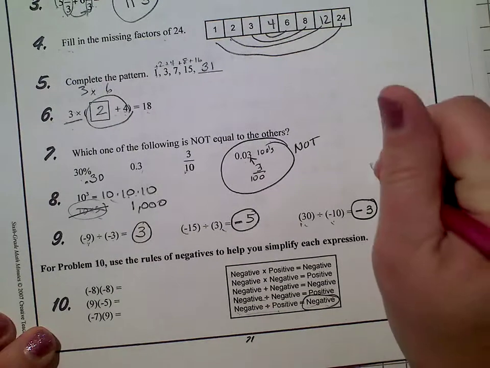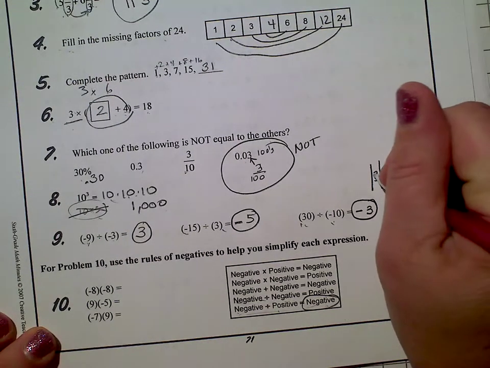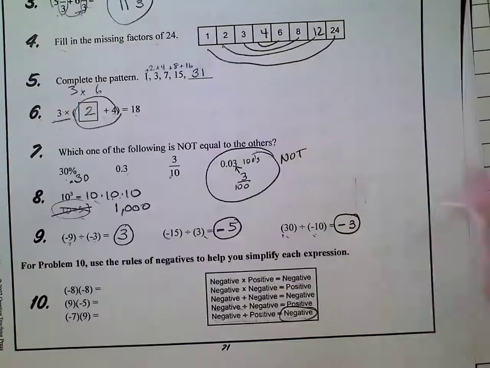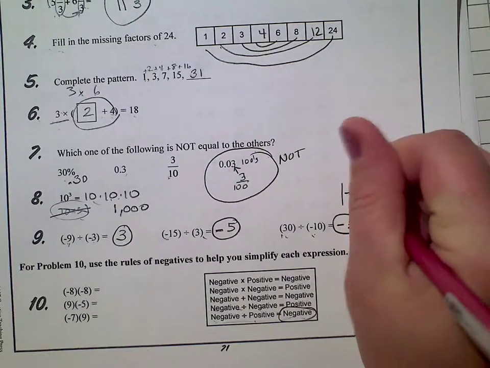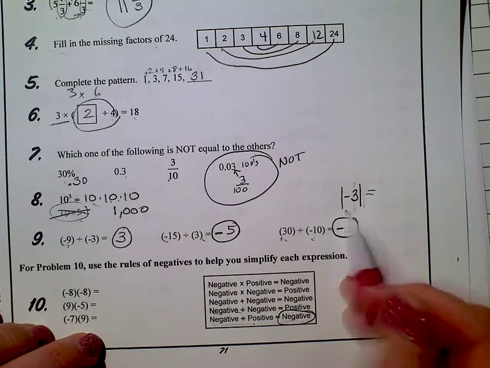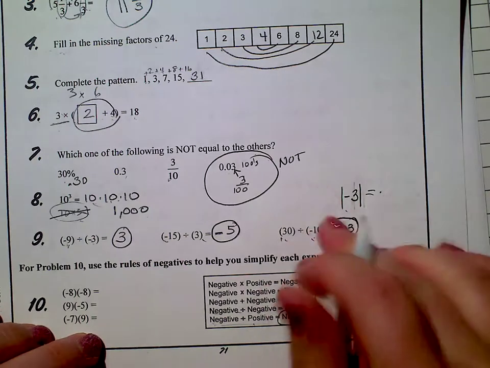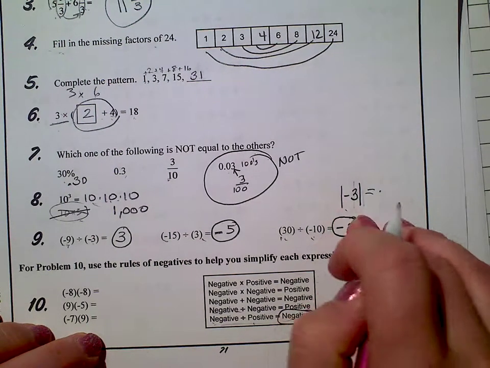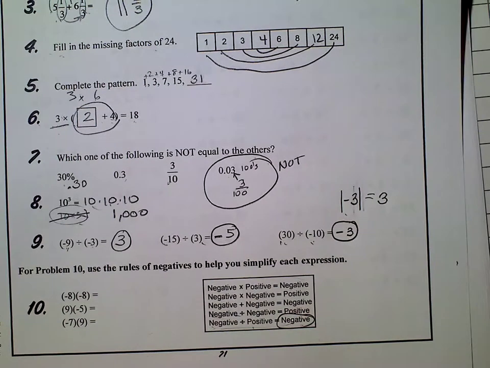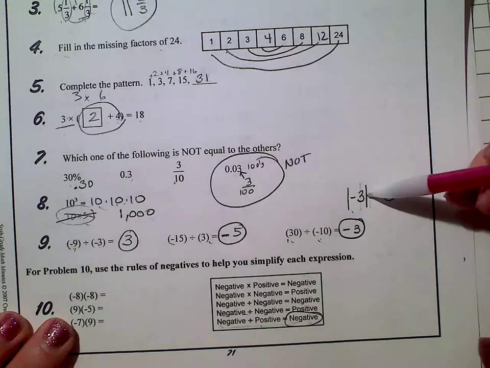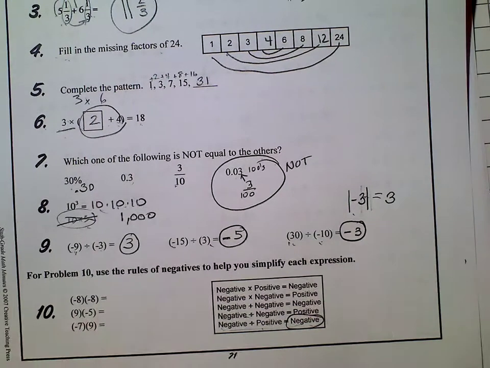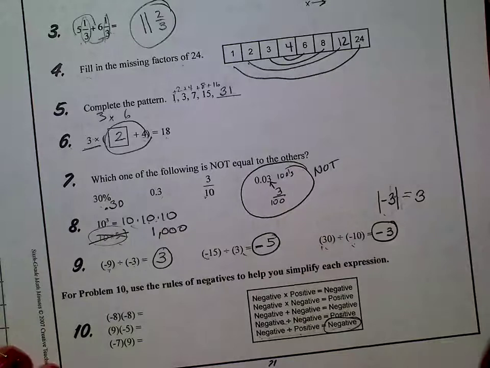If you see something that looks like this, and sorry, I'm going to rewrite that so you can see it. This is actually called the absolute value. So if you see somebody using this symbol like this, what is the absolute value of negative 3? That just means what is the distance from that number to 0? It would be 3, a positive 3. So you're looking for the distance from this number to 0. So it would be just a regular 3 steps. Not negative, just positive.